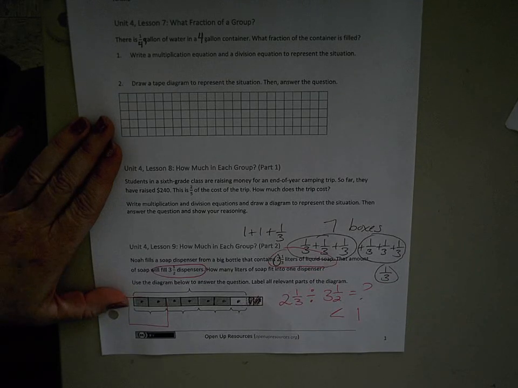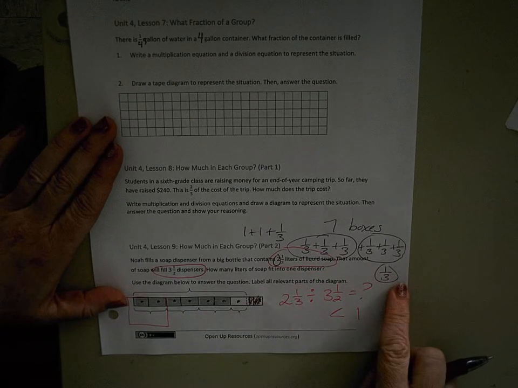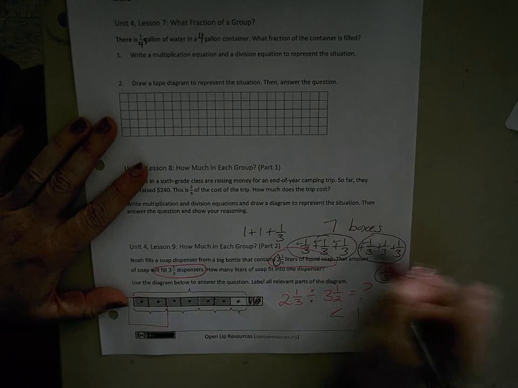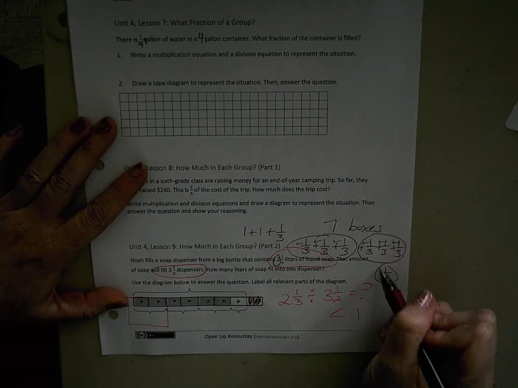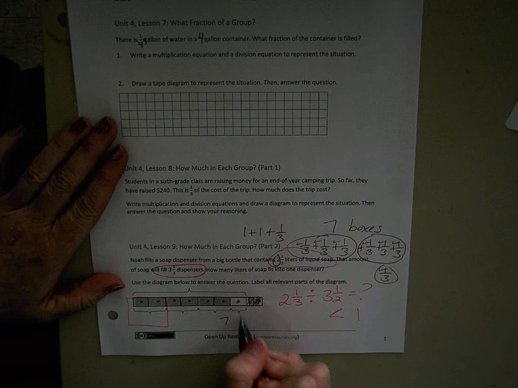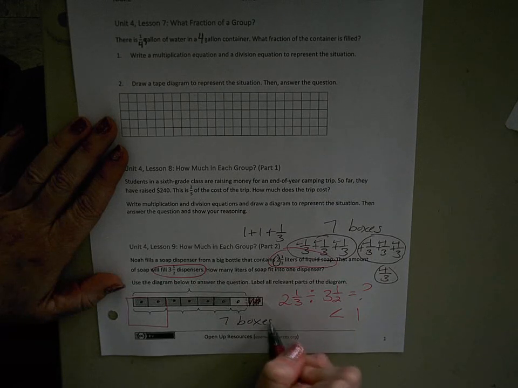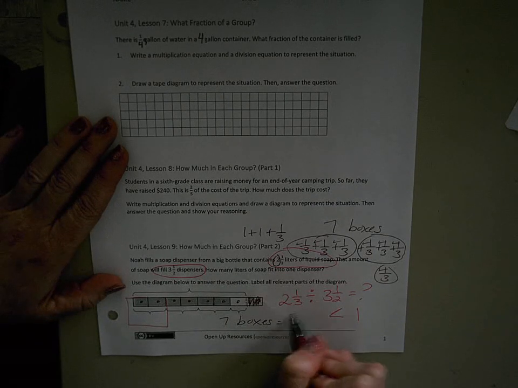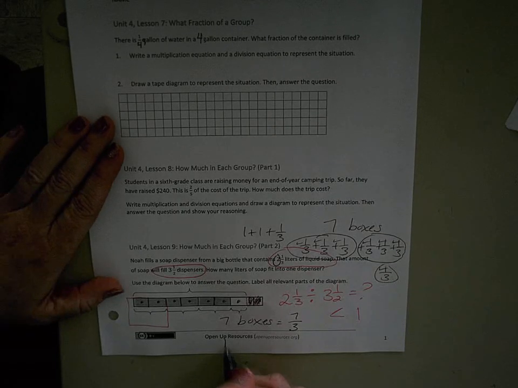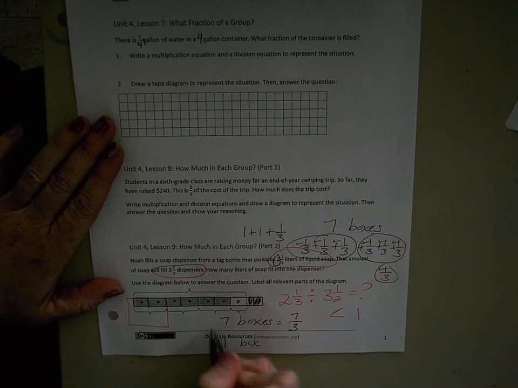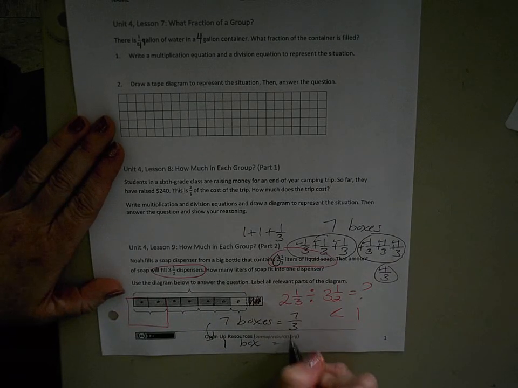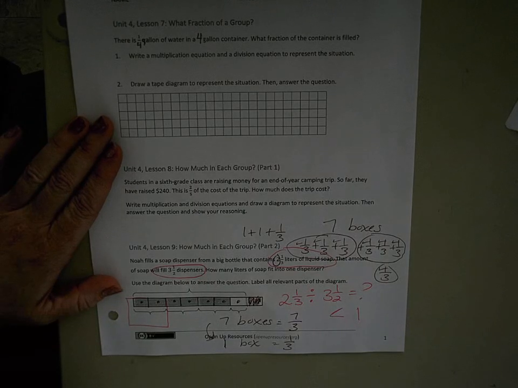Okay, why did I do that? Let's see how many thirds I have. I have 1, 2, 3, 4, 5, 6, 7 thirds. So I have 7 boxes that are filling up 7 thirds, which means in one box, let's do a little division, I'm going to have 1/3.